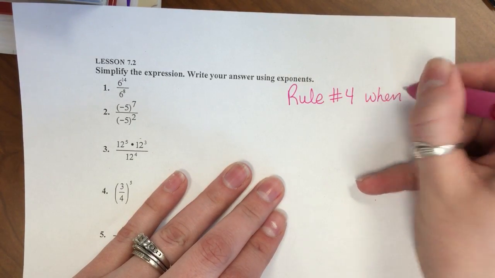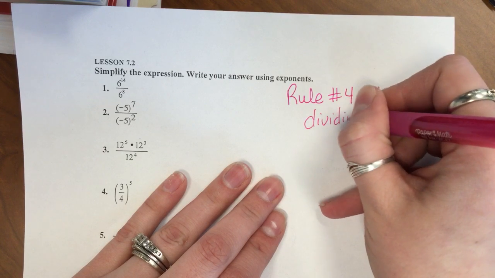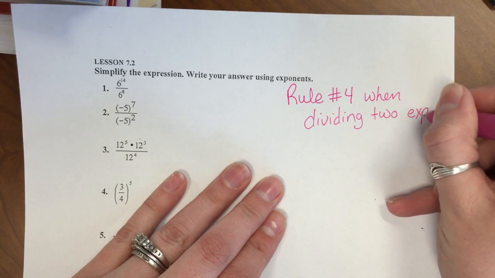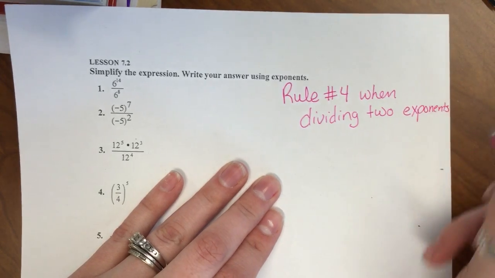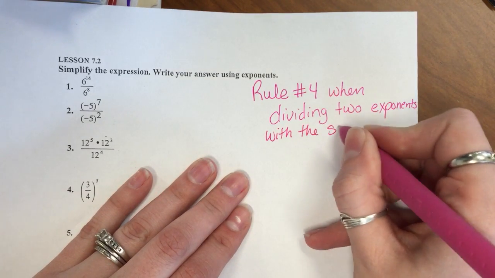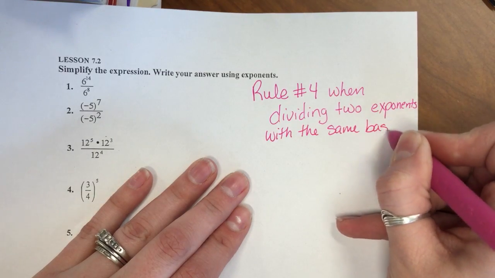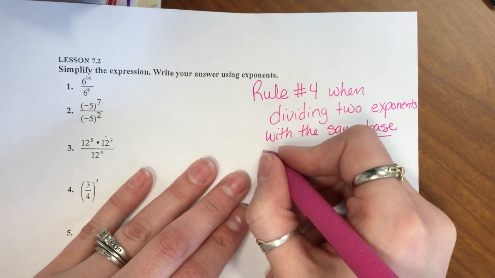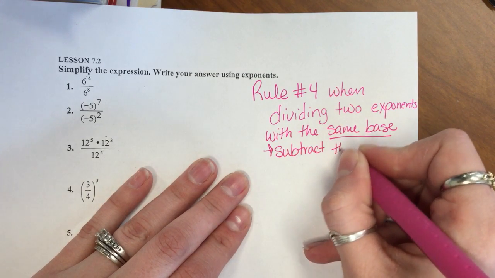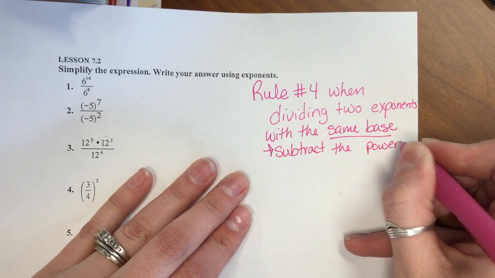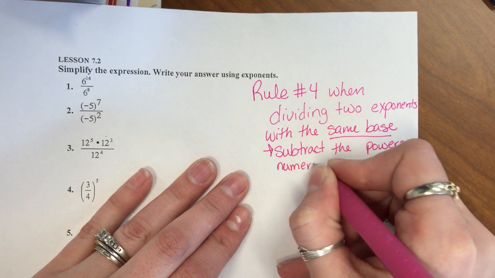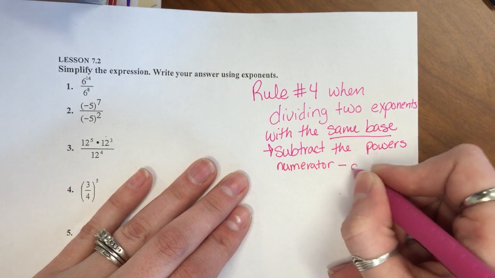When dividing two exponents with the same base, subtract the powers. Numerator minus denominator.